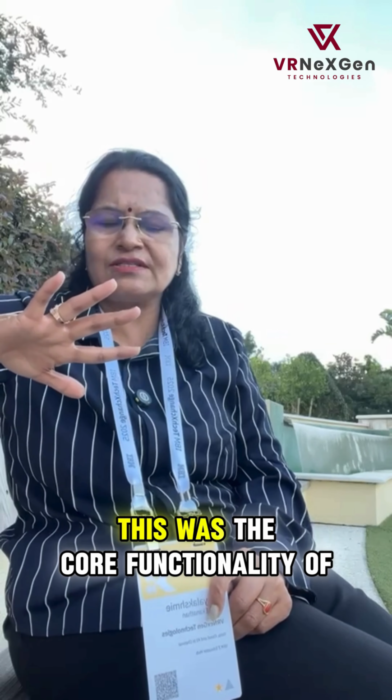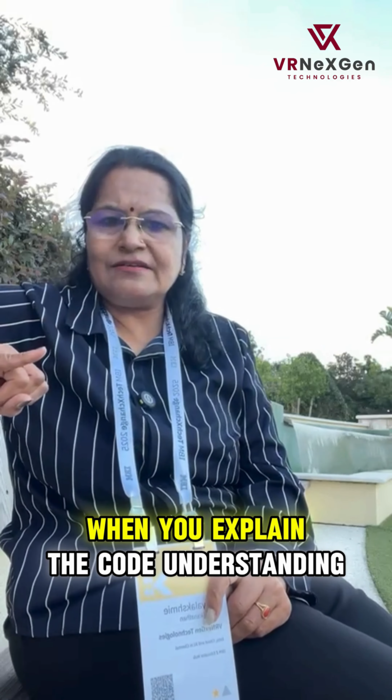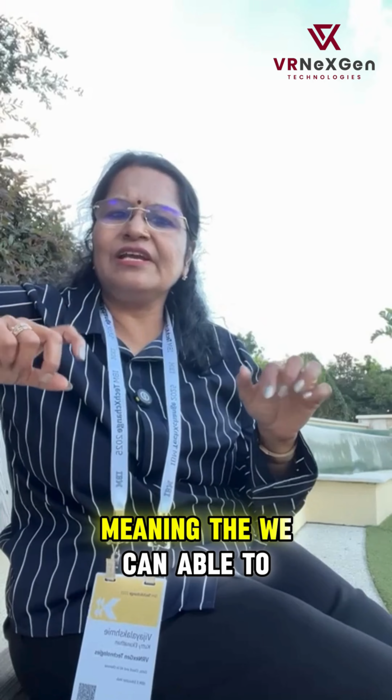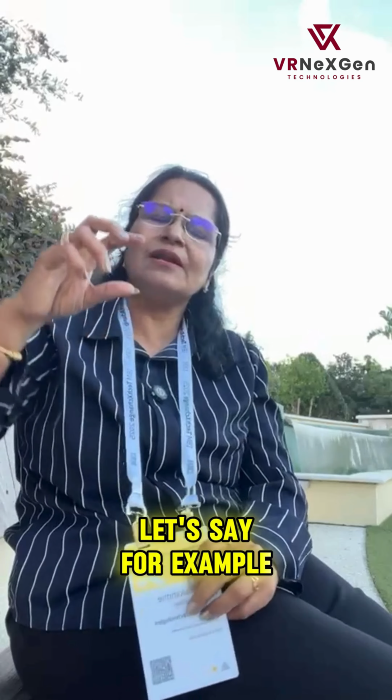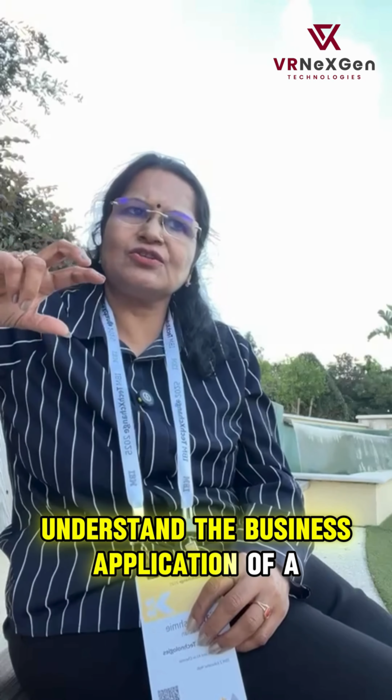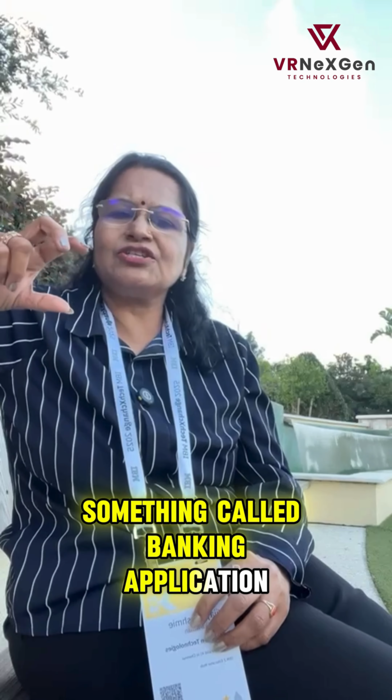So this was the core functionality of this tool, and the recent update which is going to be launched is along with this. When you explain the code, for understanding of the code, we have the new feature along with the web interface with a chatbot, meaning we can chat with the tool regarding the business logic. Let's say, for example, understanding the business application of something like a banking application. If you wanted to explain about the code, it is explaining.